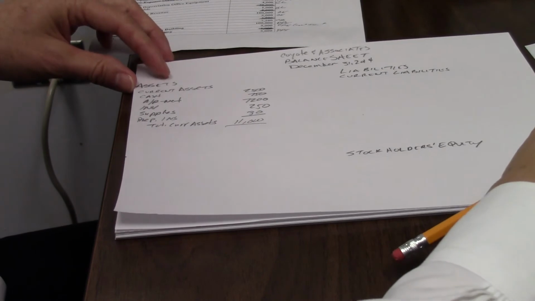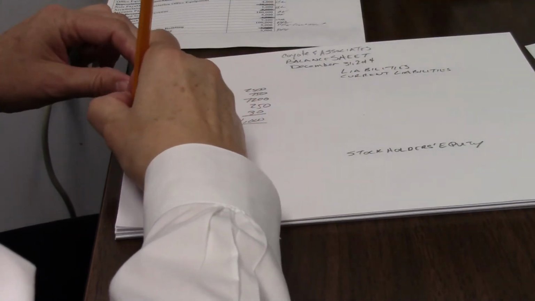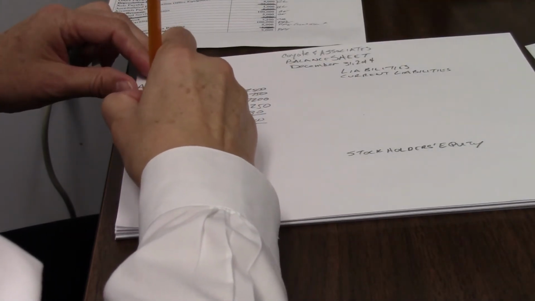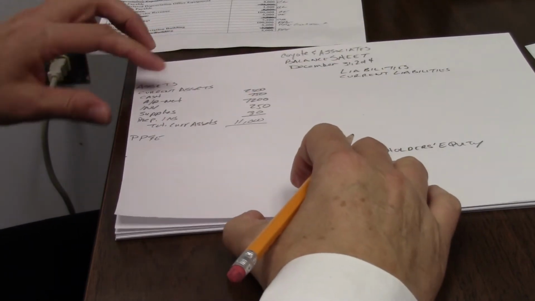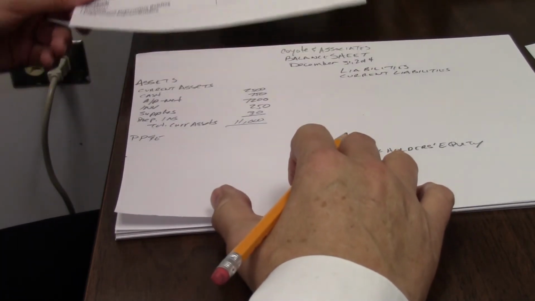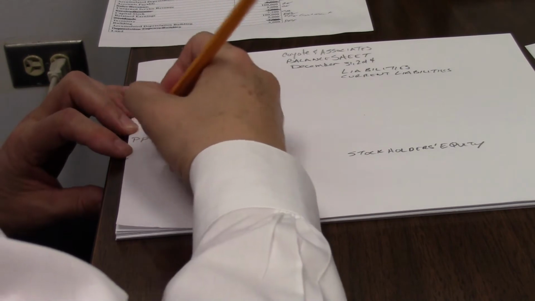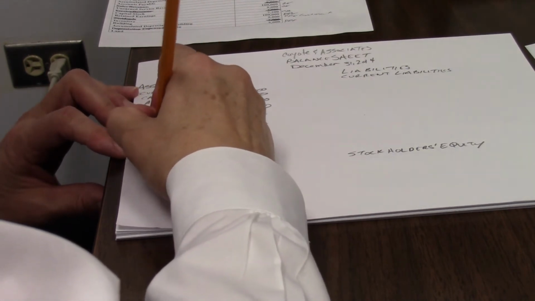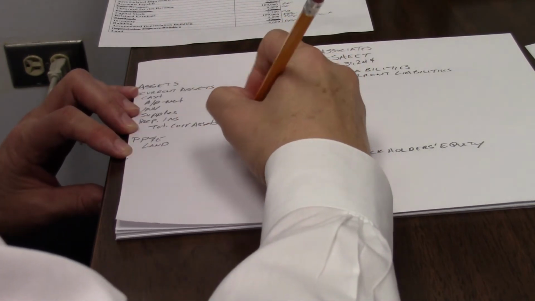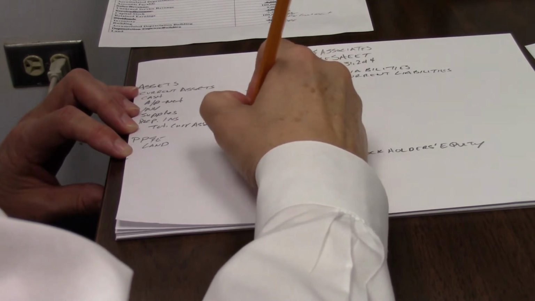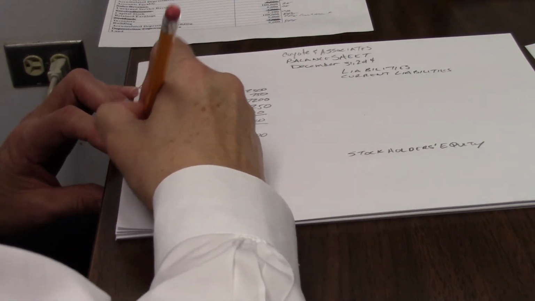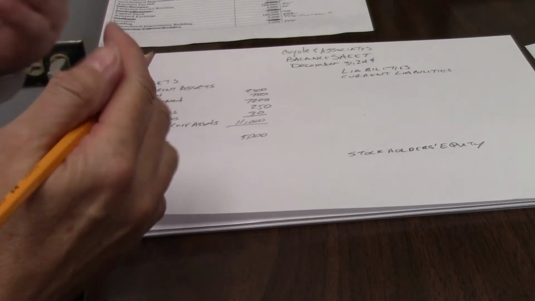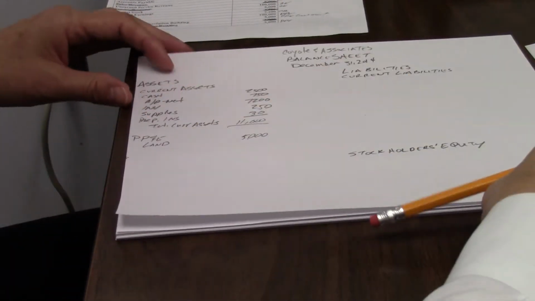Next is the property, plant, and equipment. I'm going to just abbreviate it, PP&E. You can too. So the first thing you would put down would be your land, and it's 5,000. Next, you put down things that are depreciated, and you calculate the book value.